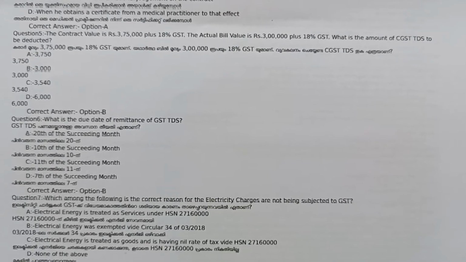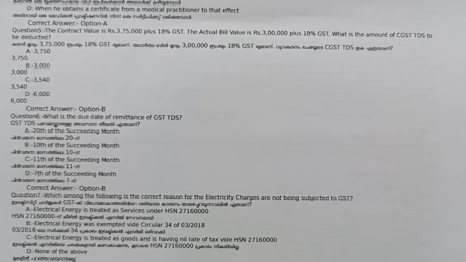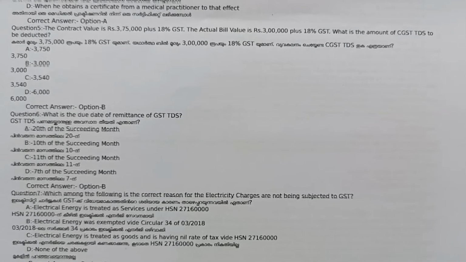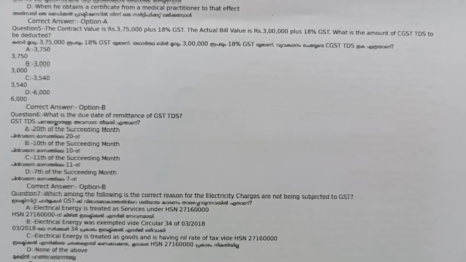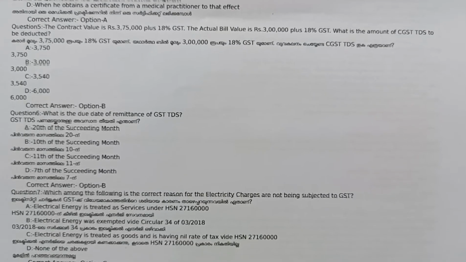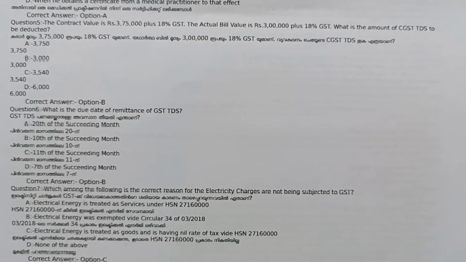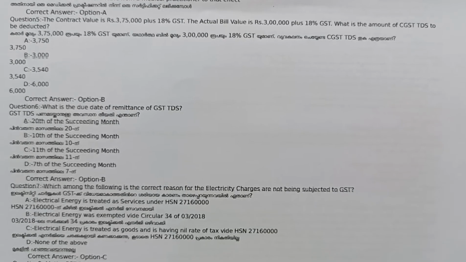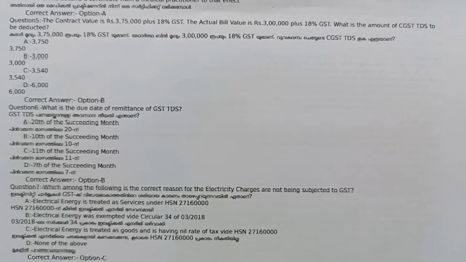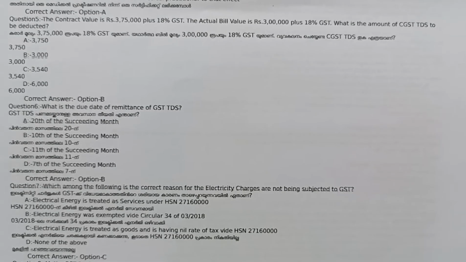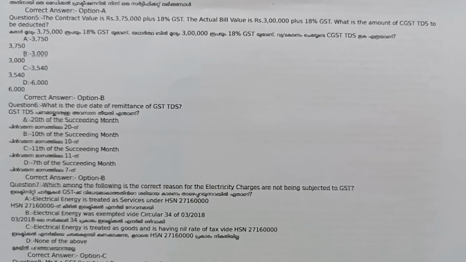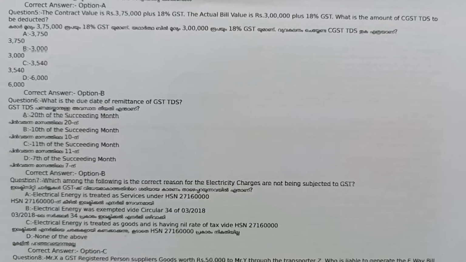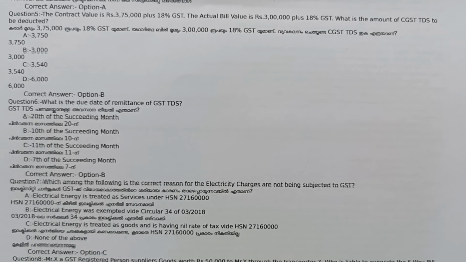Question number 5. The contract value is rupees 3,75,000 plus 18% GST. The actual bill value is rupees 3 lakh plus 18% GST. What is the amount of CGST TDS to be deducted? Option A, 3,750. Option B, 3,000. Option C, 3,540. Option D, 6,000. Correct answer option B, 3,000.